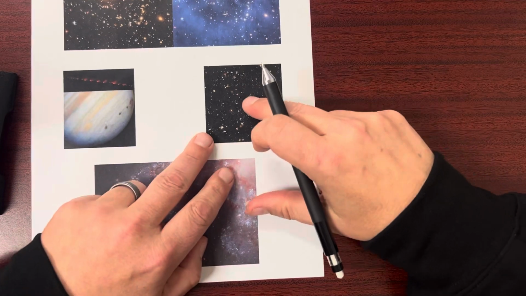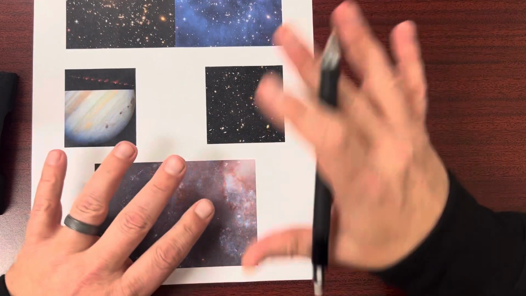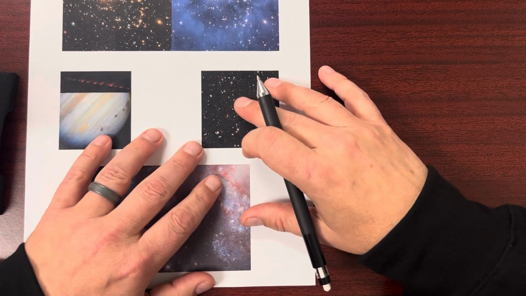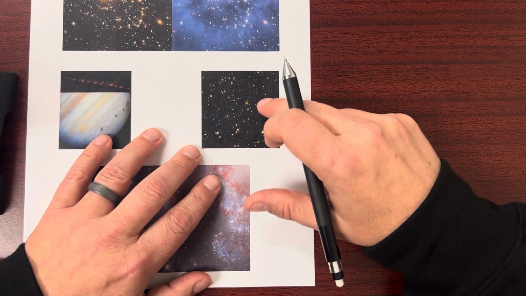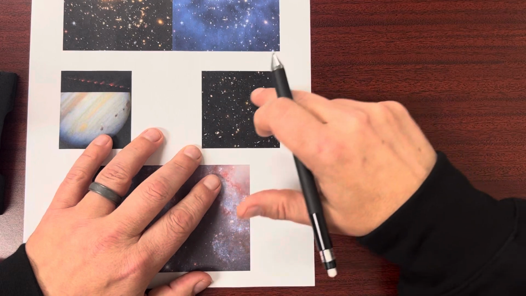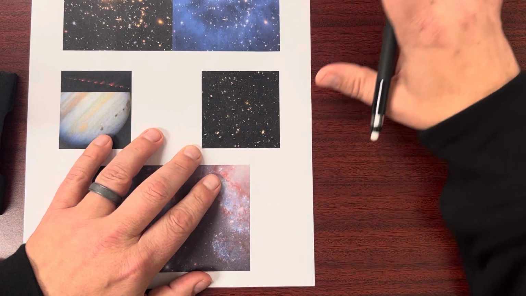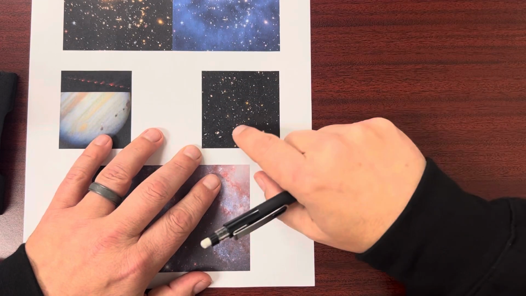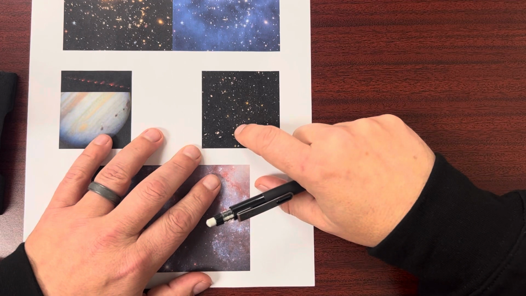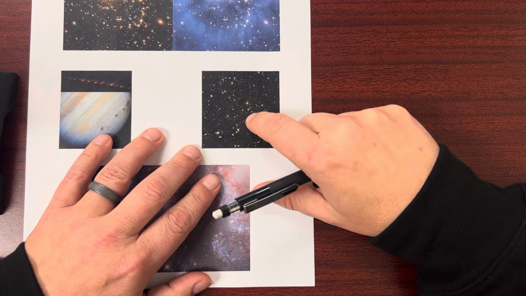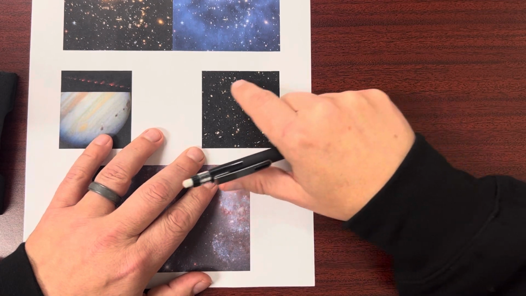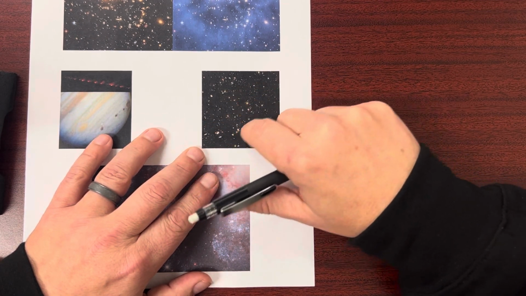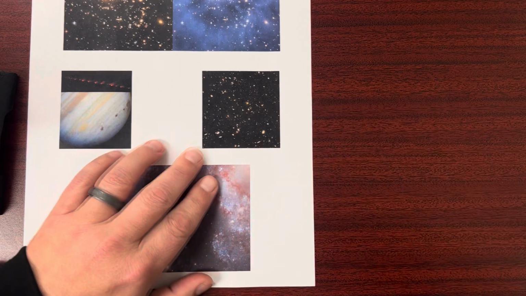Now let's go to the next one. Now these are all things that Hubble has helped us figure out. This one is called the ultra deep field. So this is looking at galaxies that are very, very far away. Because they're so far away and the light took so long to get to us, we're actually looking back in time to the very beginning stages of our universe.